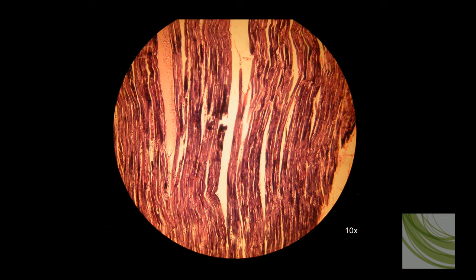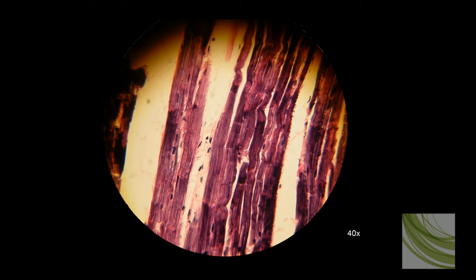Let's go to the 40x objective. Now here we're using the 40x objective. We can see these fibers. We can't see a lot of striation, but we can see a little striation in here. And we can see some intercalated discs.